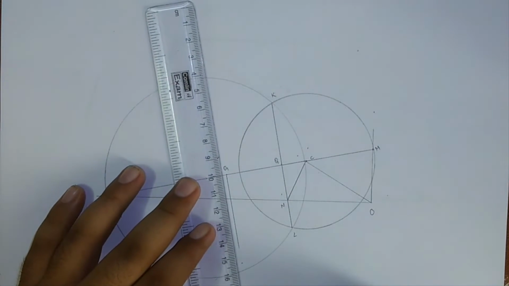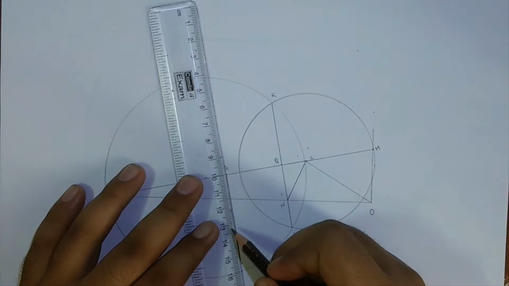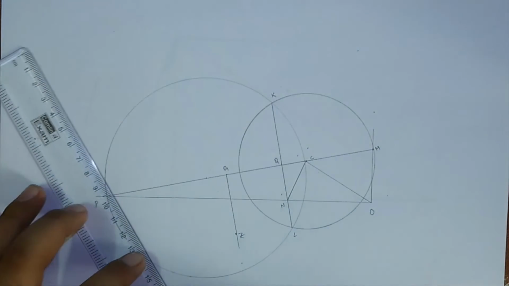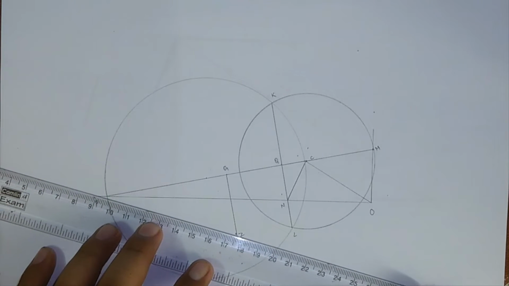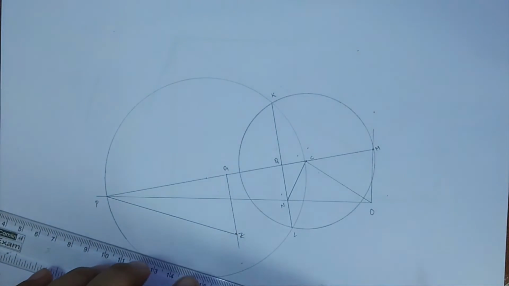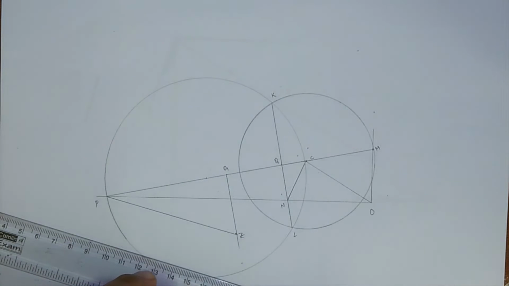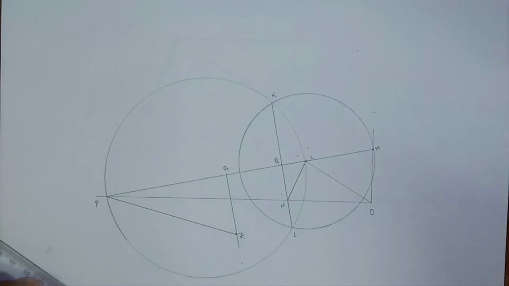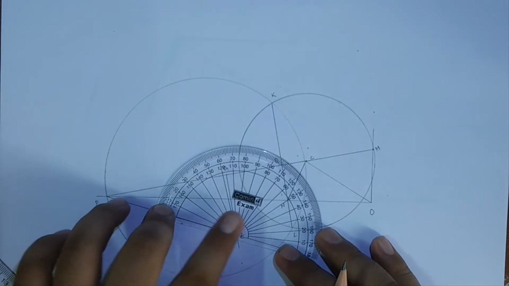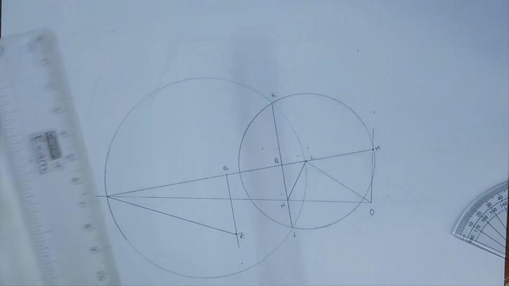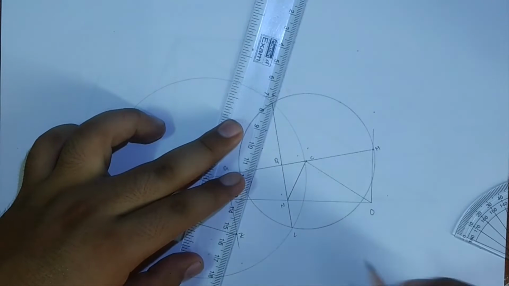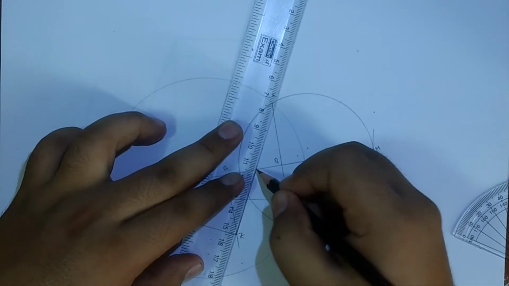Name that point as Z. Now join P to Z. Again, from PZ draw another perpendicular which should intersect PC. Name it as capital D.